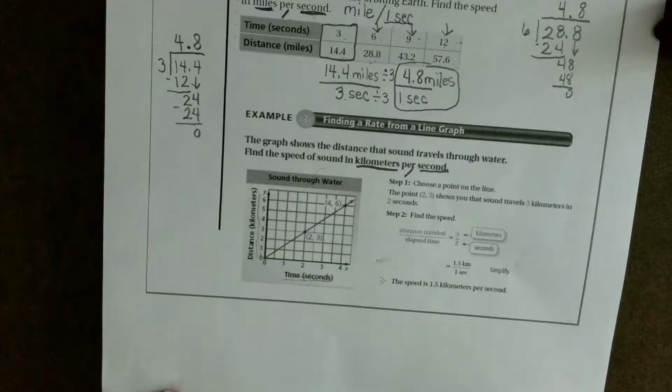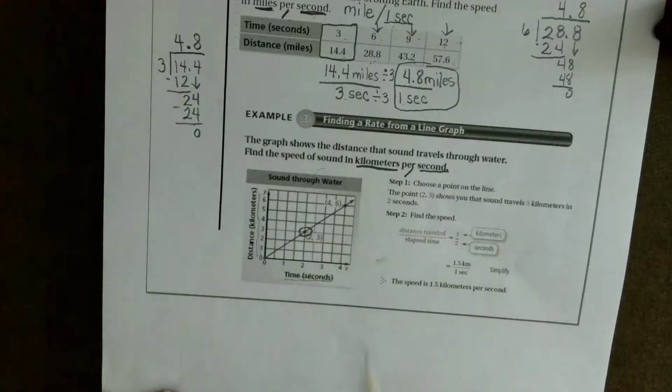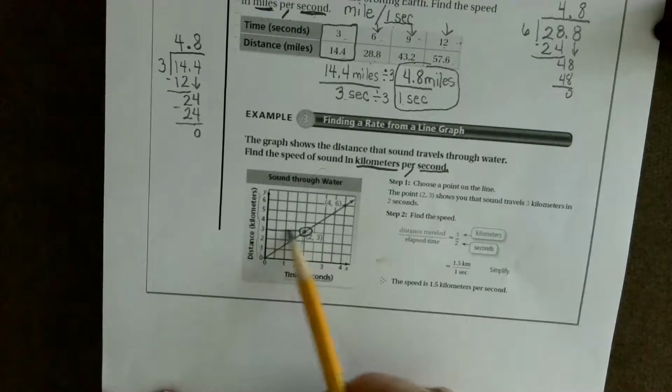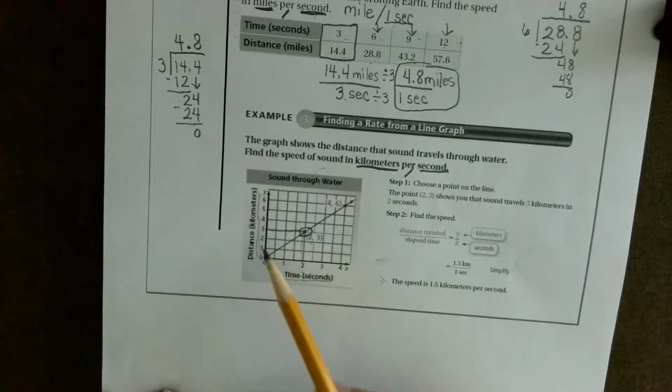So when you're looking at this point right here on the graph, the 2 is the seconds and the 3 is the kilometers. So the 2 represents the seconds and the 3 represents the kilometers.